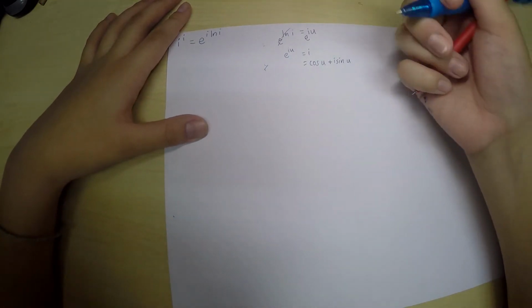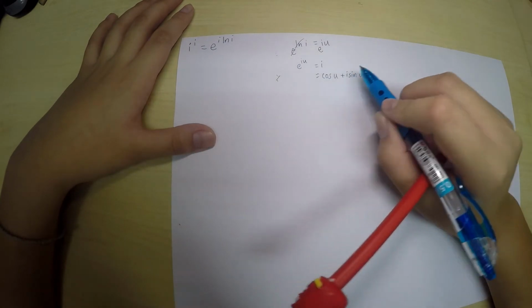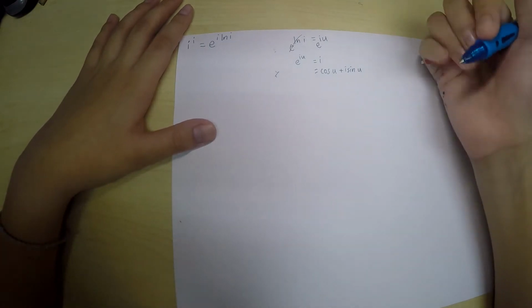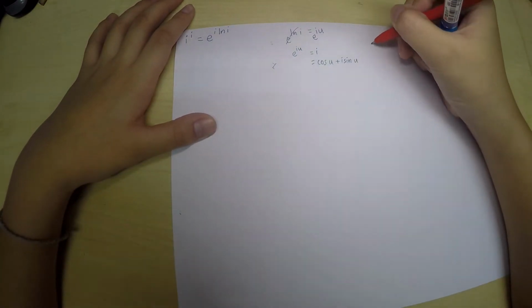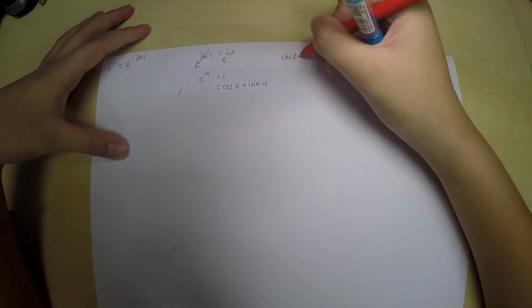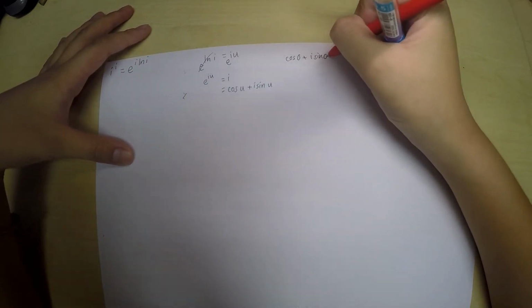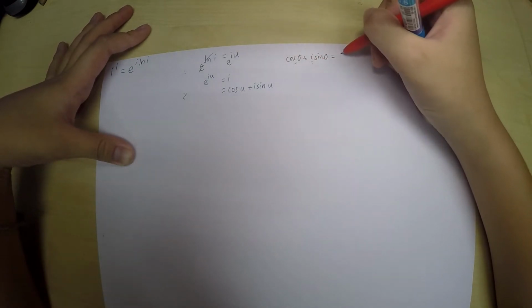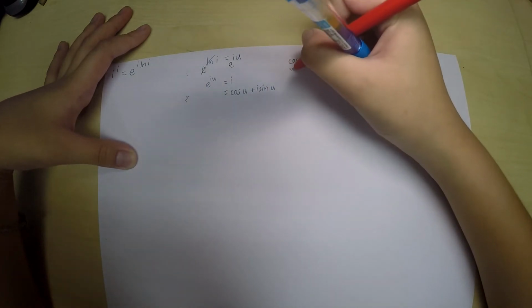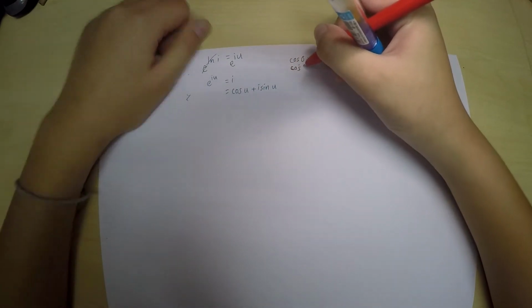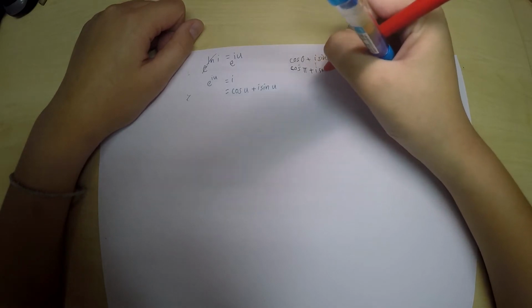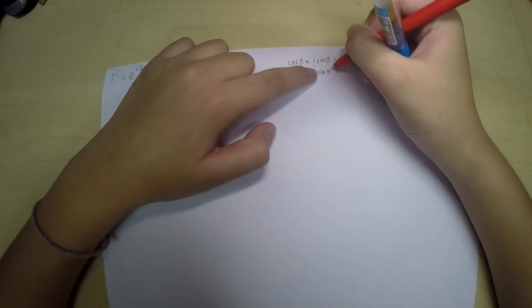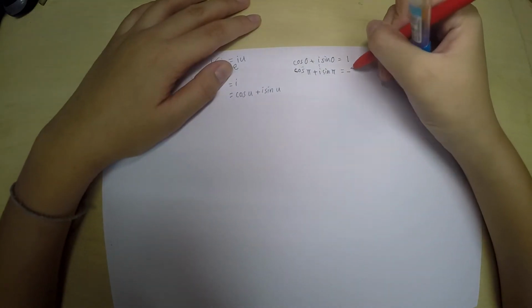And then, what u should I put to give the result of i? So, if we plug in 0, then cosine 0 plus i sine 0 will give me 1, and this will be 0, so that's 1. If I do cosine of pi plus i sine of pi, this will be -1, and this will be 0. So that's no good. We have -1.